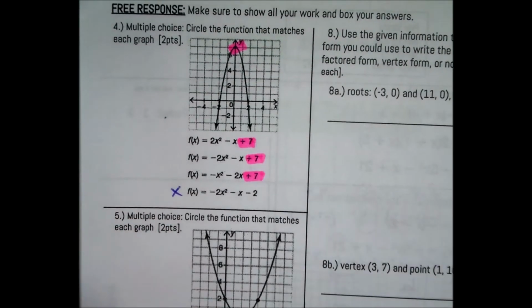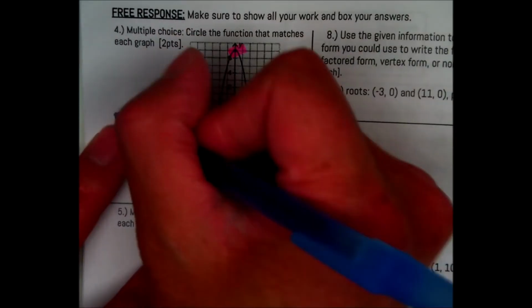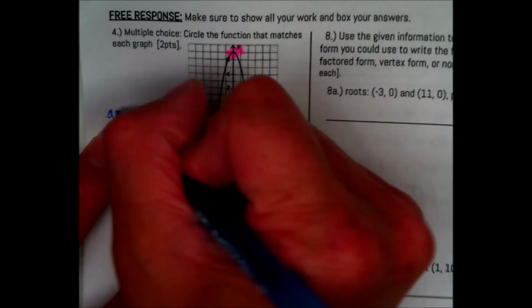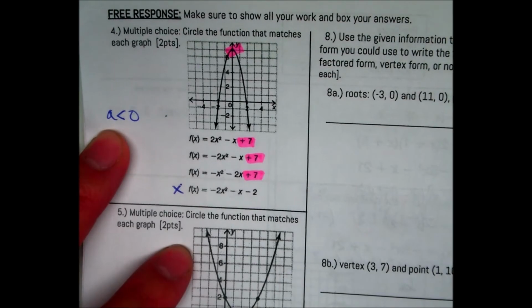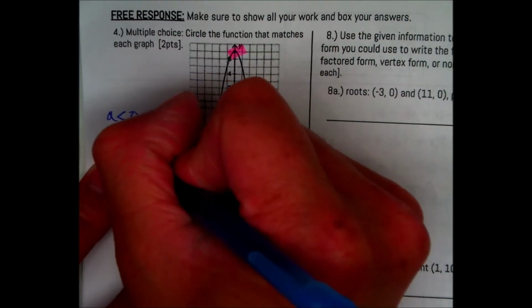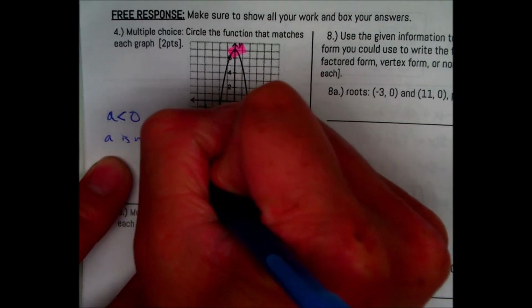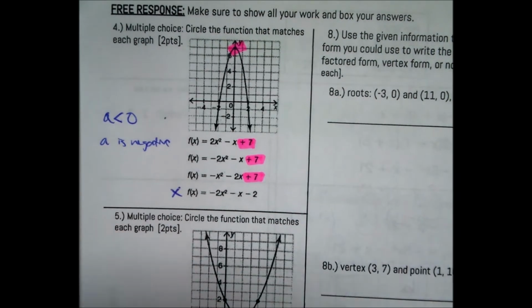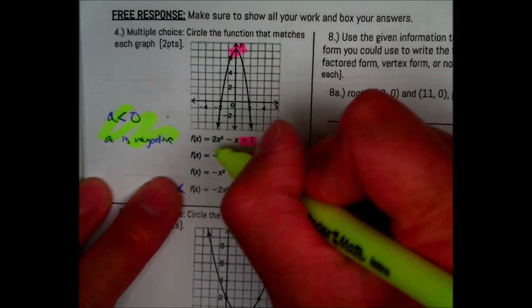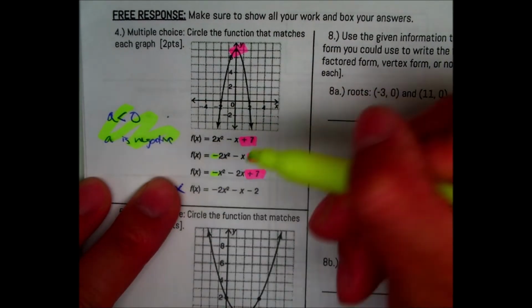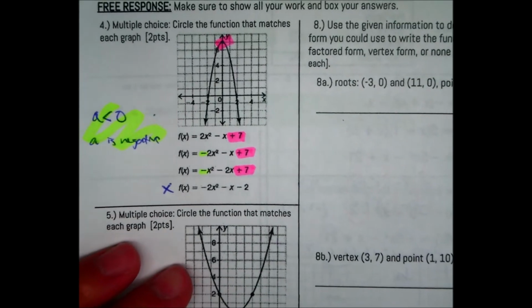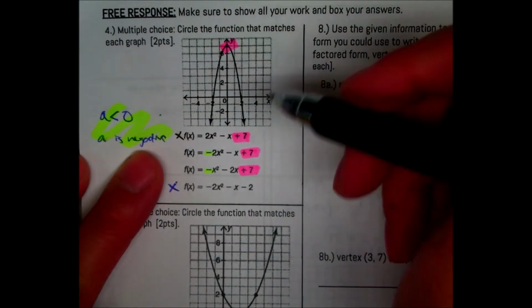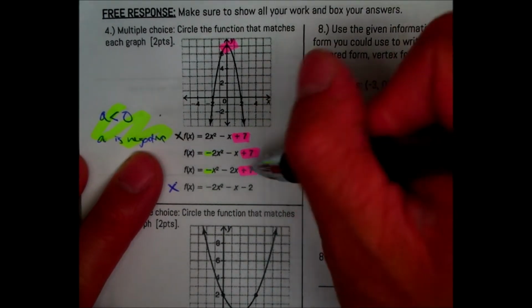I'm going to reject that one. My a value is negative, so that means less than 0. So I'm looking for an a value that is negative. And because it's opening down, let's see, this one has negative and negative. So we're going to eliminate this one. Here, these are both positive.